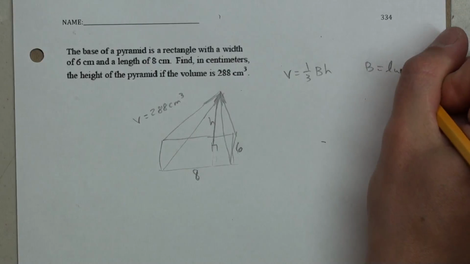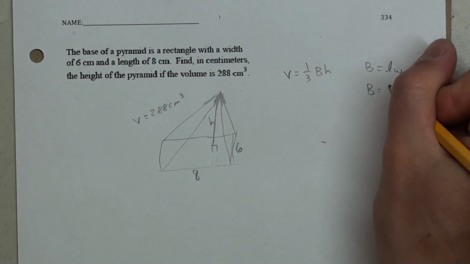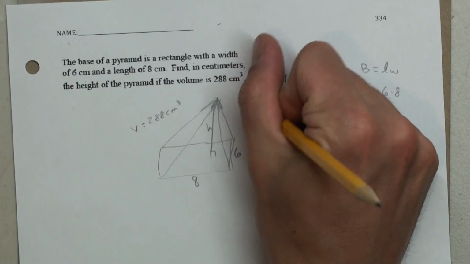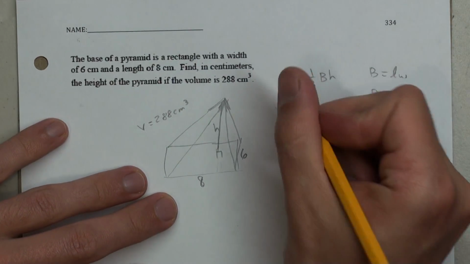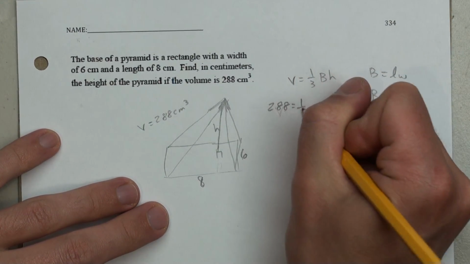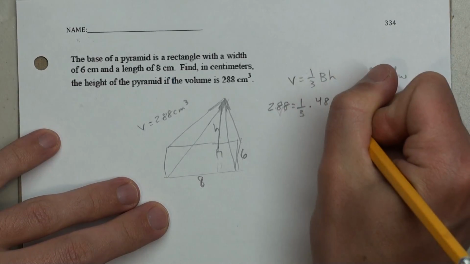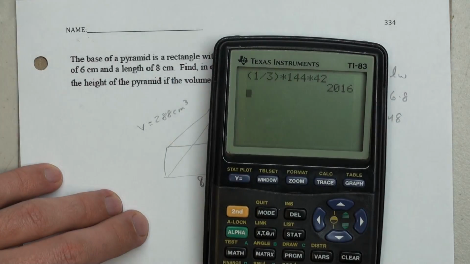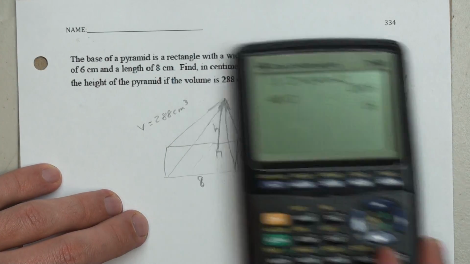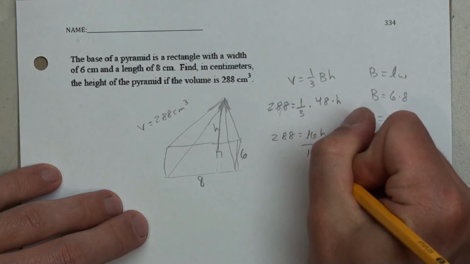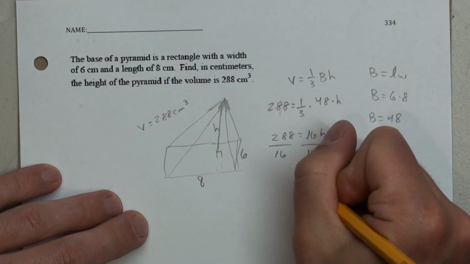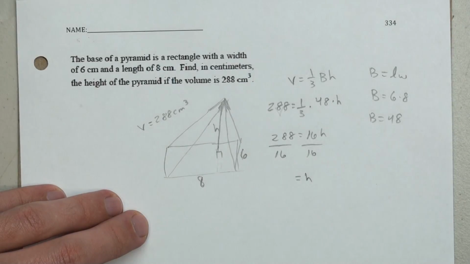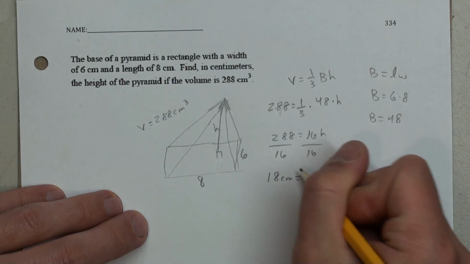The base area this time is length times width. So that's 6 times 8, 48. So 288 equals 1/3 times 48 times H. 288 equals 16H. H is 18 centimeters.